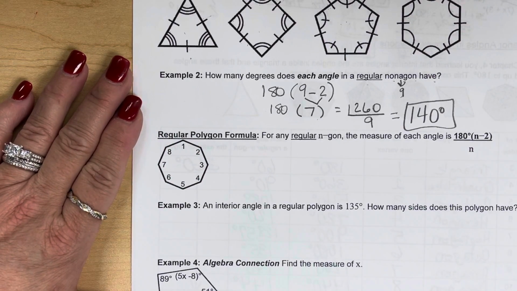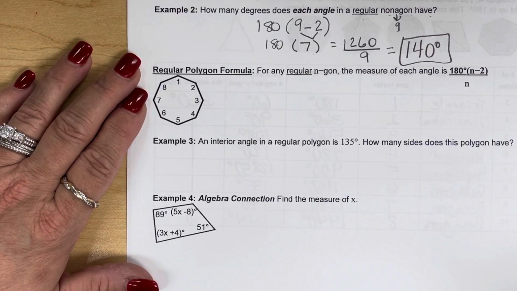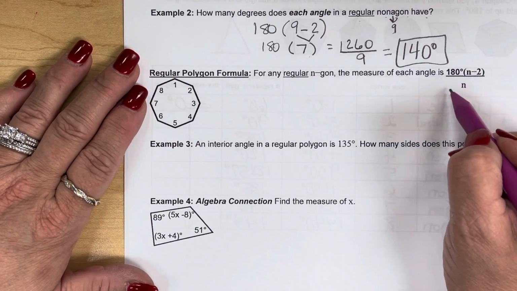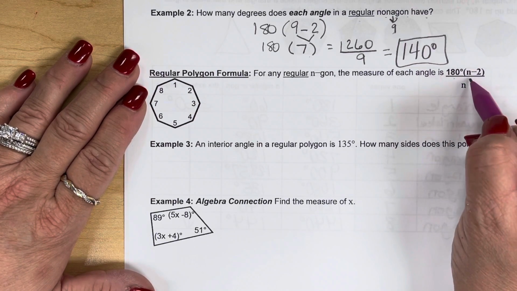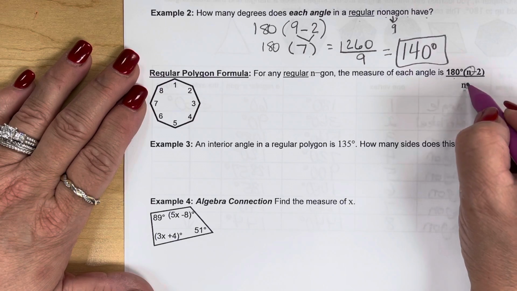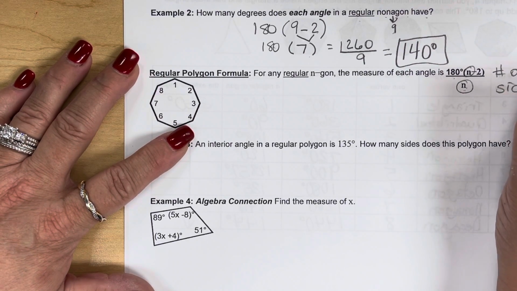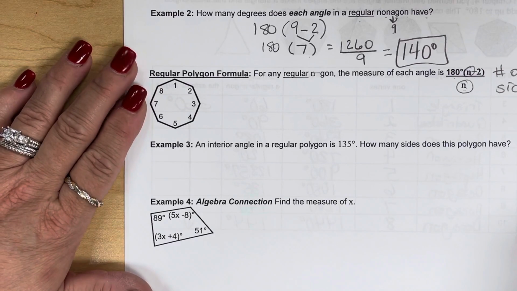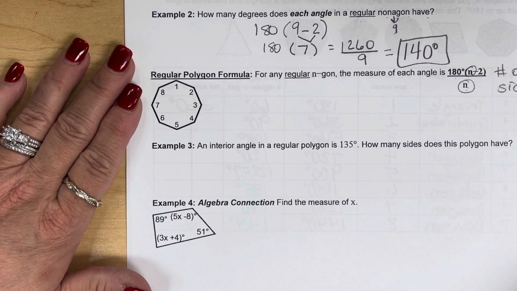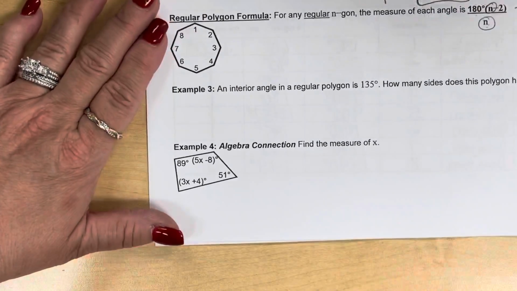All right. So now here is the regular polygon formula, which is basically what we just did. You take 180, multiply n minus 2, and then divide by n. Now remember, n is always going to be your number of sides. So if you're trying to find the measure of each angle inside, this is the formula that you would do. Okay, so let's take a look at example 3.